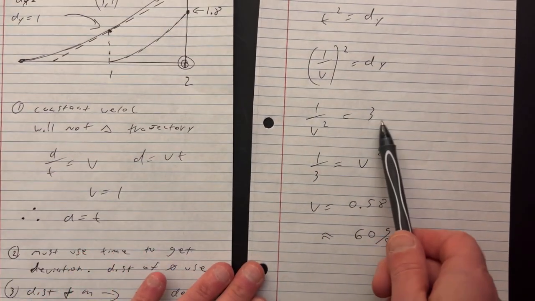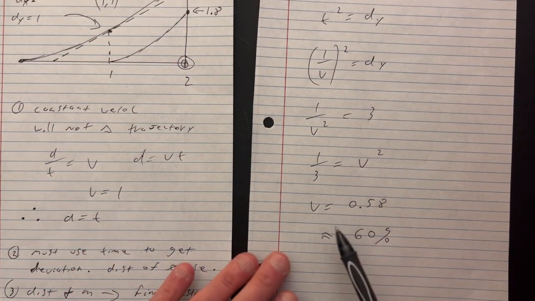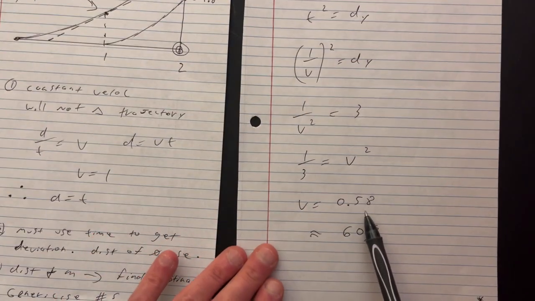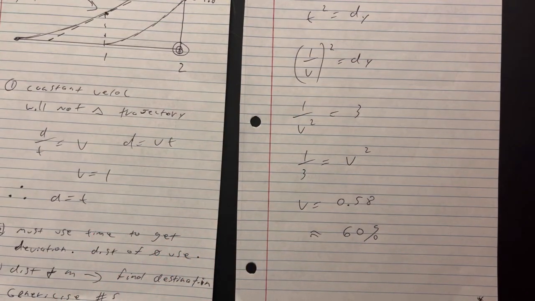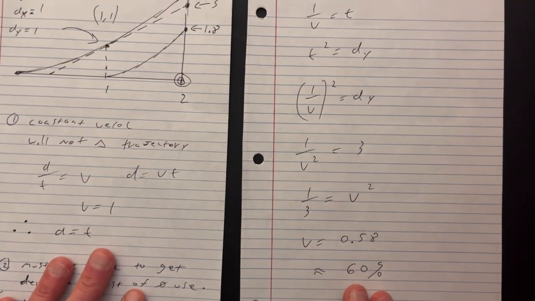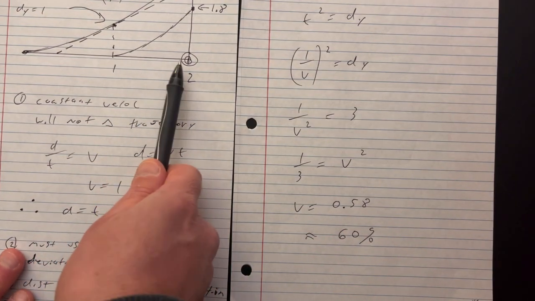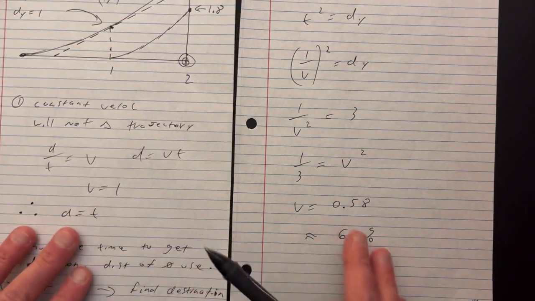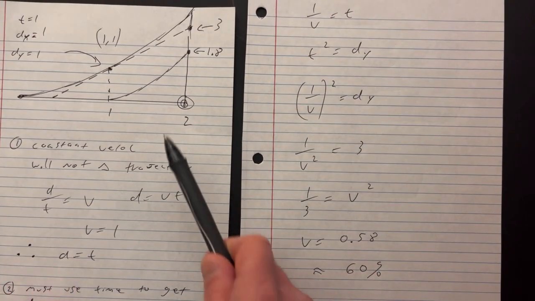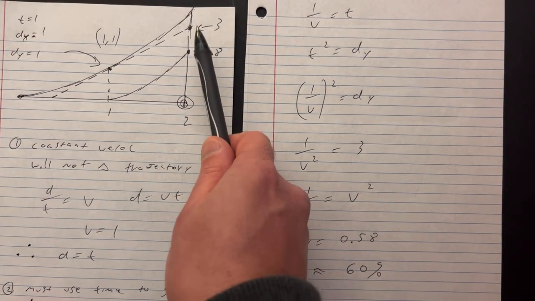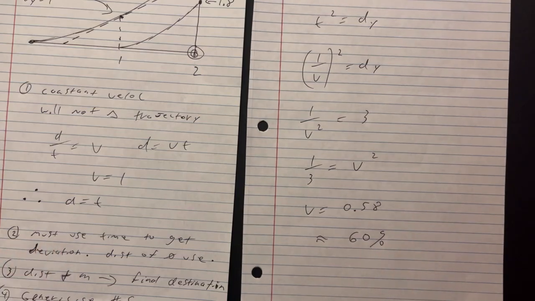So if 1 over v squared equals 3, that means 1 over 3 equals v squared. Velocity equals 0.58 or 60%. That means that the bullet downrange needs to be traveling at about 60% of the average velocity compared to uprange, so that the crosswind downrange will equal the same deviation as the crosswind uprange.